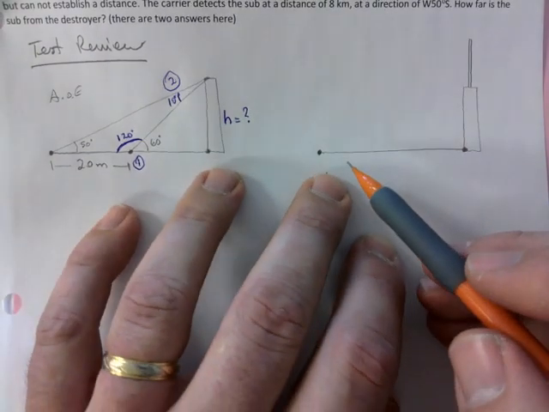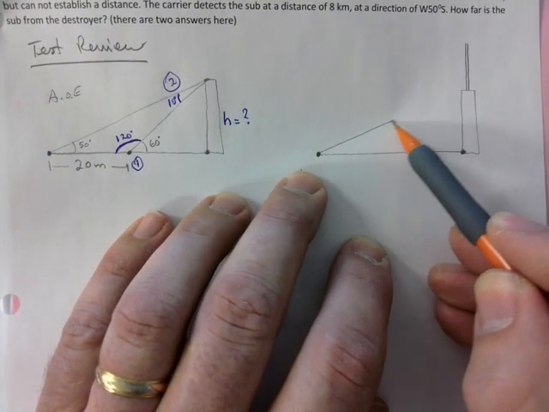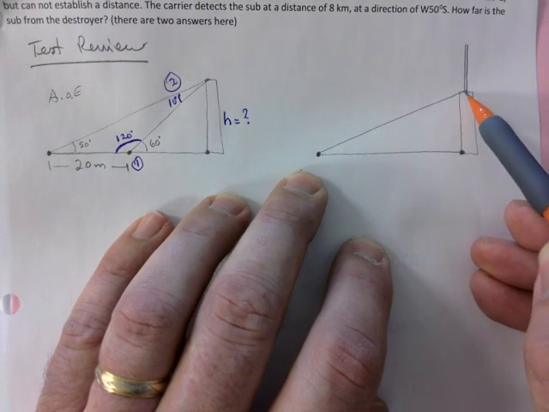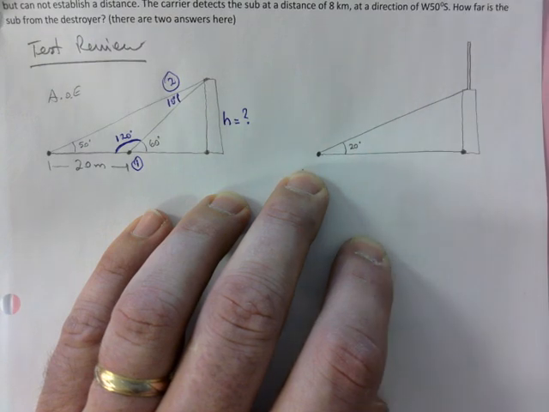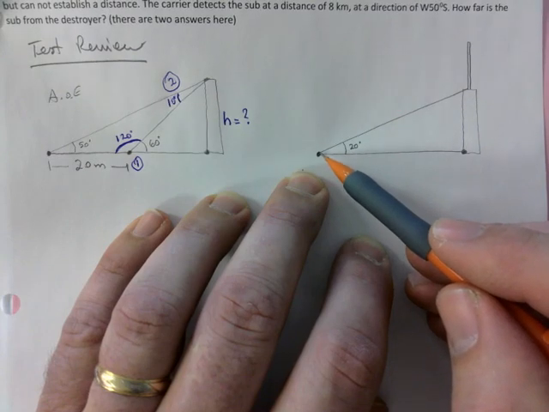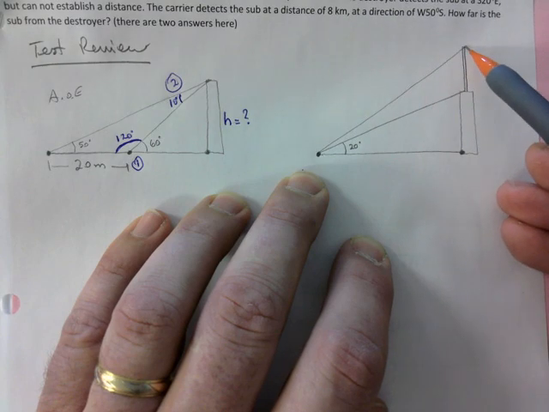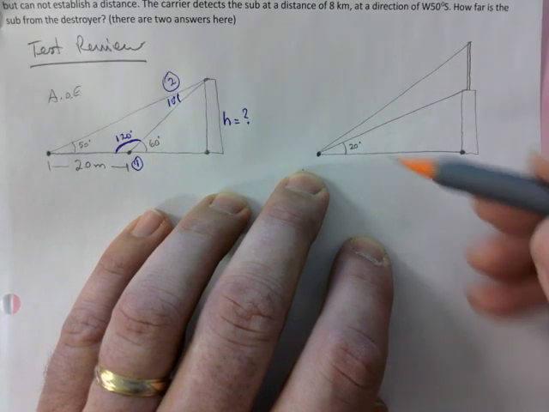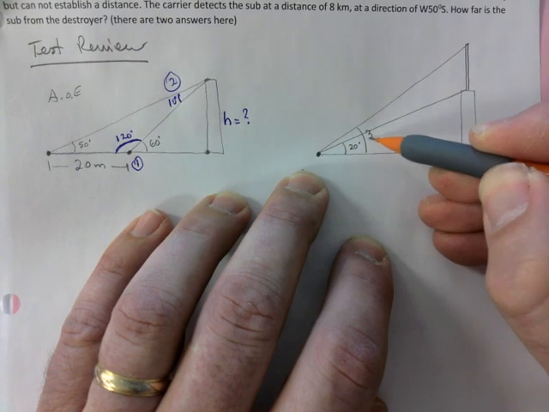And the question would say, well, looking from the bottom to the base of that antenna, let's say that's 20 degrees. But then looking from the same spot, you're not moving, you're just looking up to the top of that antenna. We are told that the whole thing is 30.